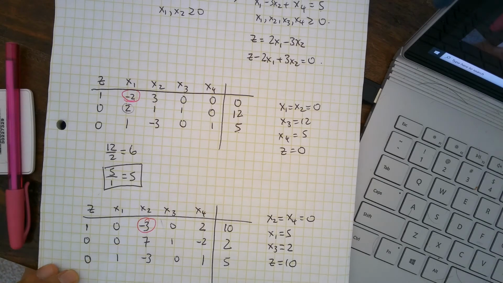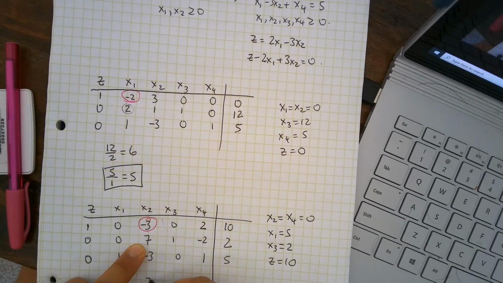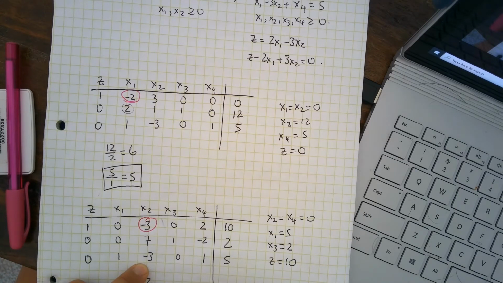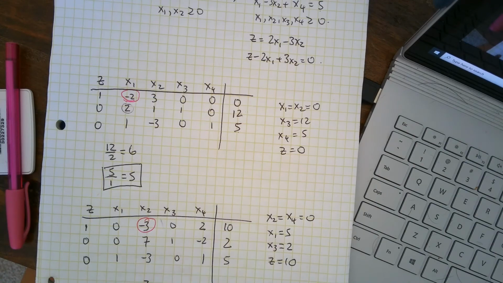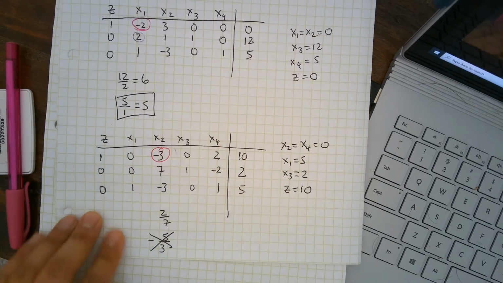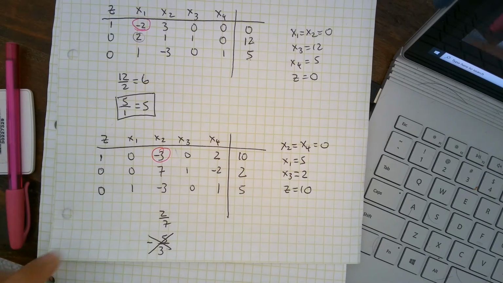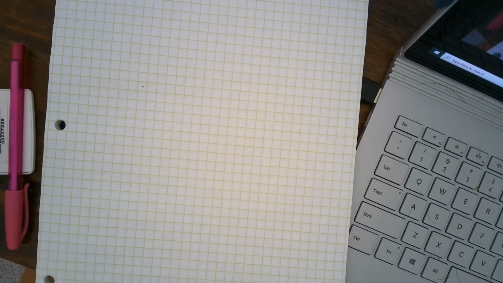Okay, what can we do now? Let's look at these ratios. We've got 2 over 7 for this row, and we've got 5 over negative 3, negative 5/3. Okay, so if we do this, we're going to be subtracting here. We'll actually make the z value smaller. So that's bad. So we want the smallest positive number. In this case, it's the only positive number. Smallest positive number. This one's negative. We're going to scale based on this row. So we'll first divide through by 7, so we have a 1 here. And then we'll add multiples to the other rows.